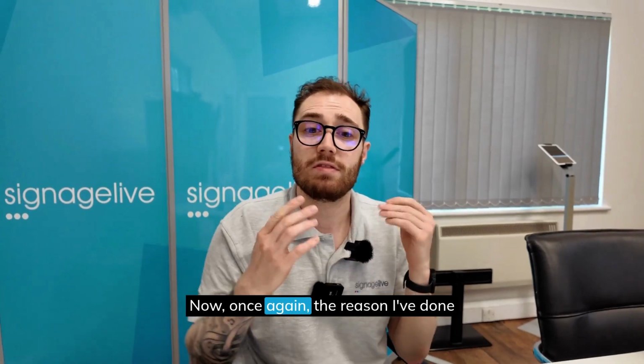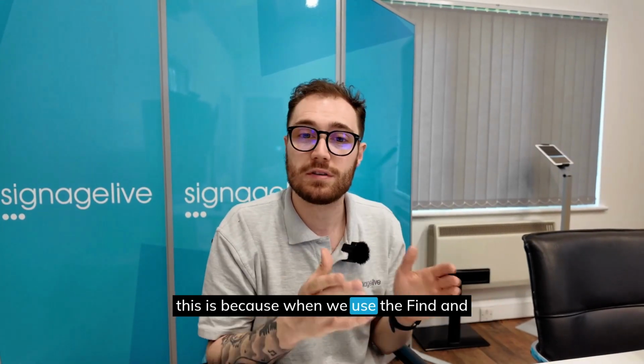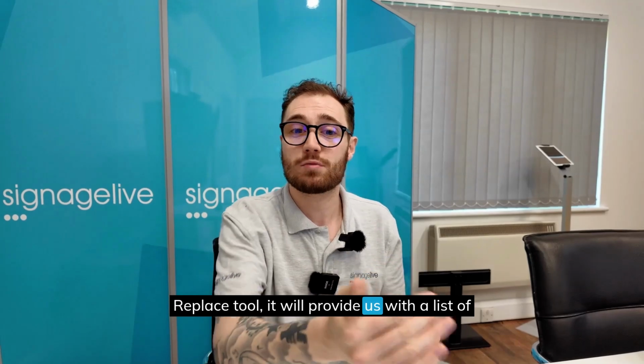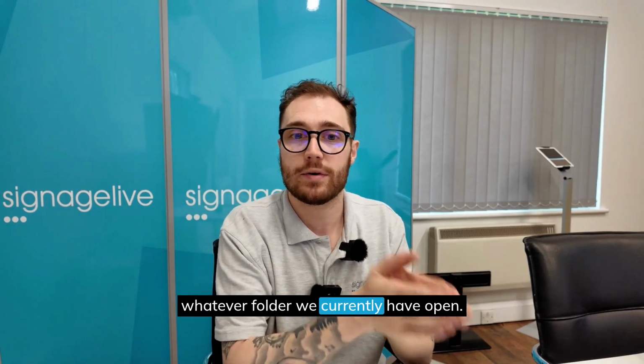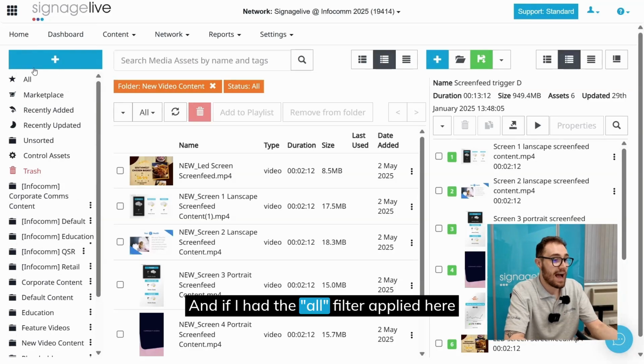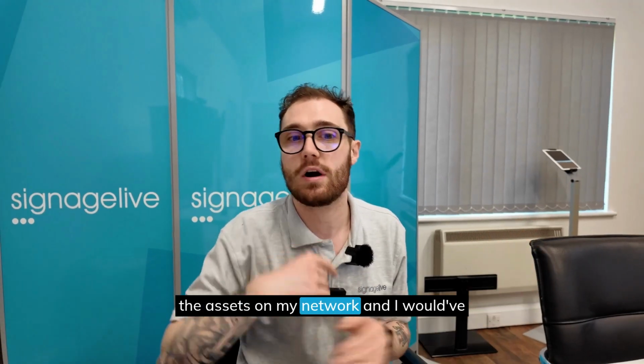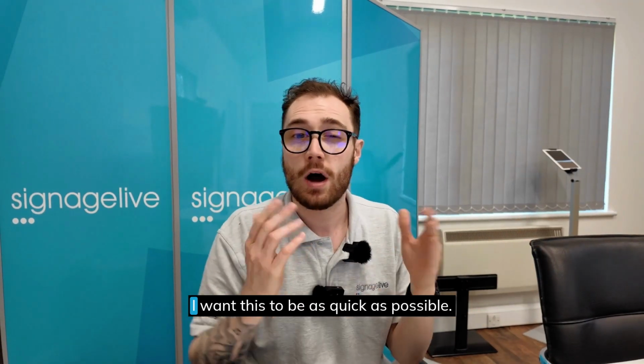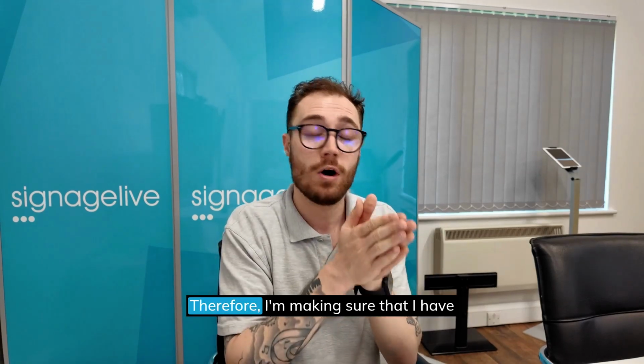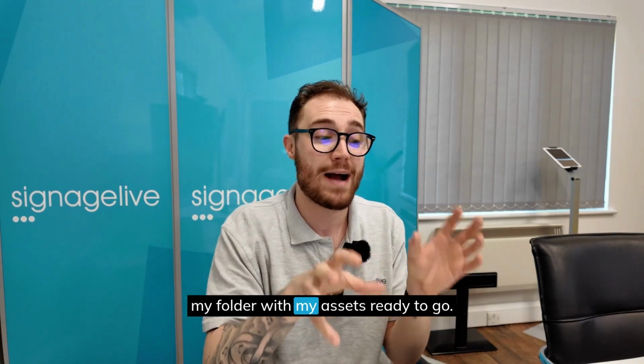Now, once again, the reason I've done this is because when we use the Find and Replace tool, it will provide us with a list of whatever folder we currently have open. And if I had the All filter applied here on the left, it would be showing me all of the assets on my network and I would have to spend time scrolling through them. I want this to be as quick as possible. Therefore, I'm making sure that I have my folder with my assets ready to go.